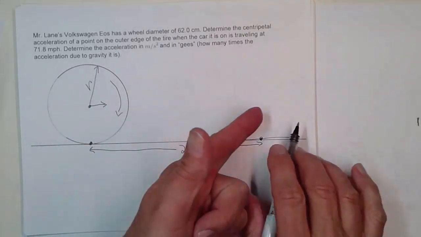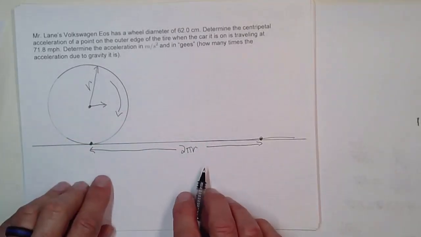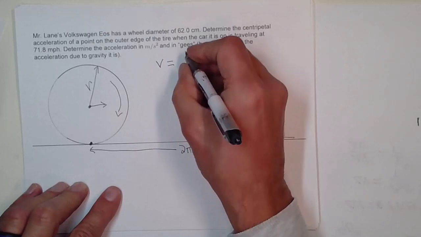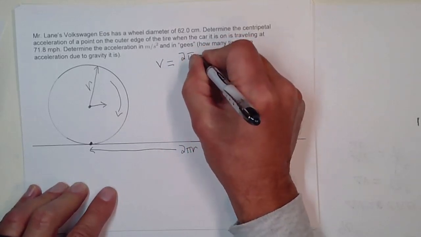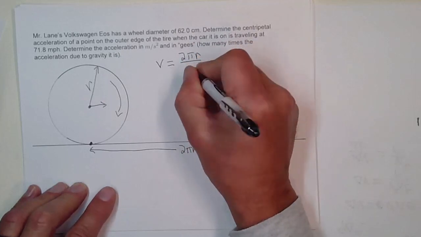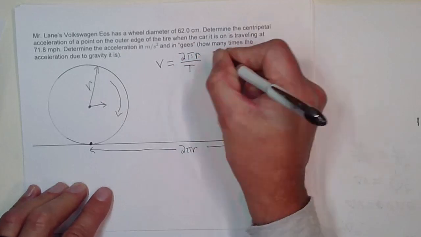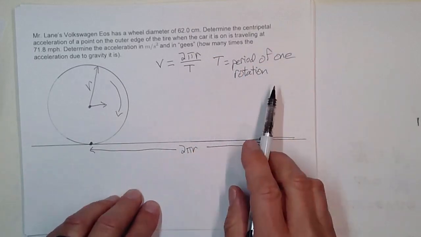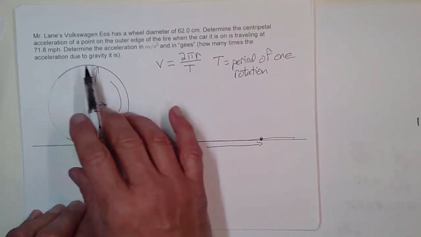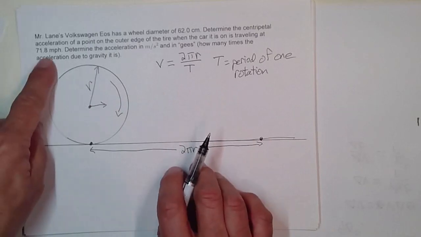The speed at which the wheel is moving to the right, just v with no arrow on it, is going to equal 2 times pi times r divided by a capital T. T is the period of one rotation. We know what this speed happens to be. It's 71.8 miles per hour.